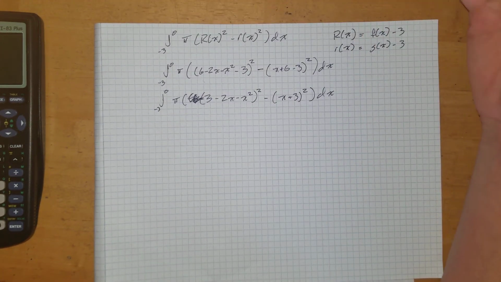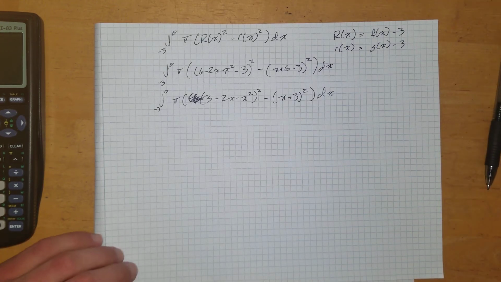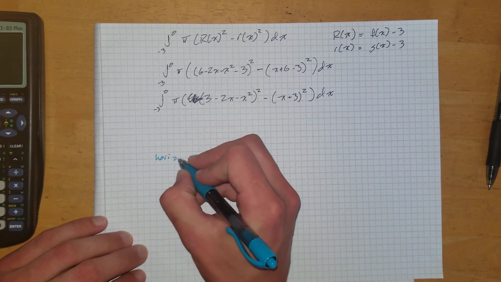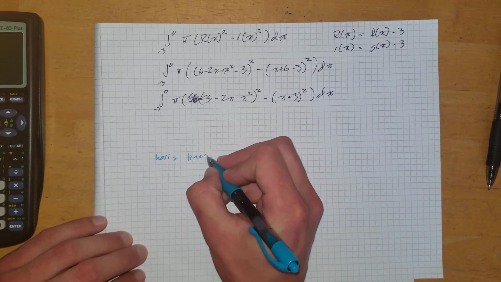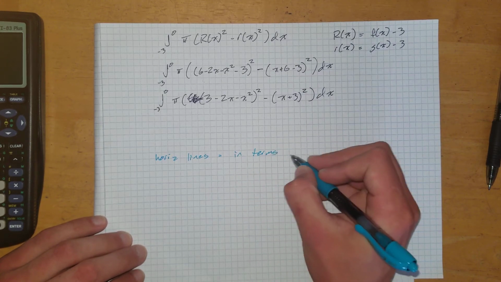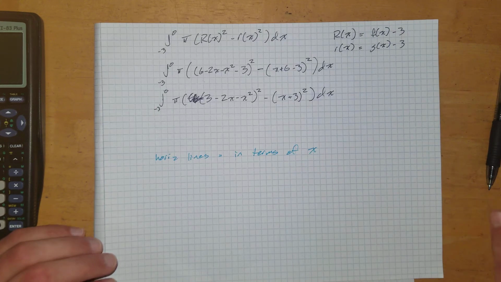So again, the only difference between the two is that whenever you have horizontal lines, everything has to be in terms of x.